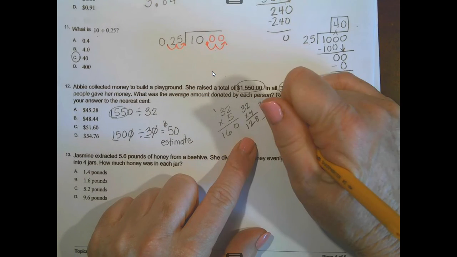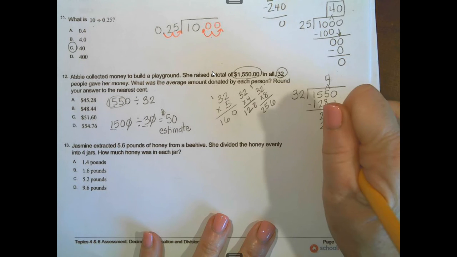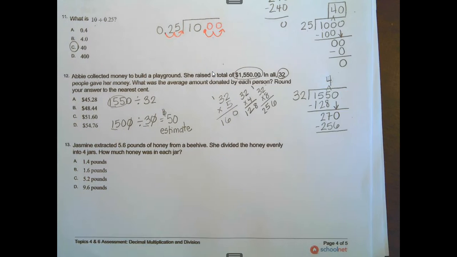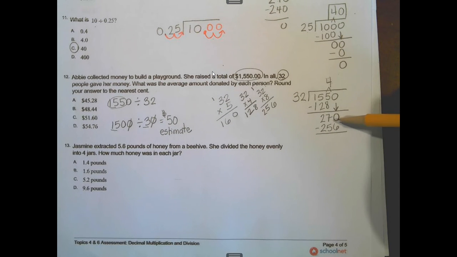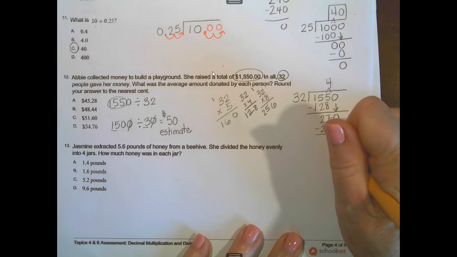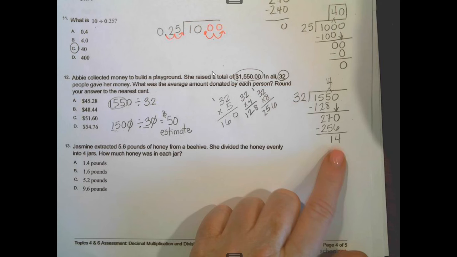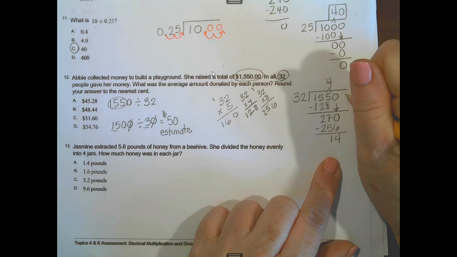8 times 2 is 16. 8 times 3 is 24 plus 1. I get 256. If I can subtract and not have 32 or greater, that works perfectly. So 270 minus 256, I can count up to 266. That would be 10, 4 more, so 14. All right, boys and girls, I still can't have a remainder. I need to annex another 0.